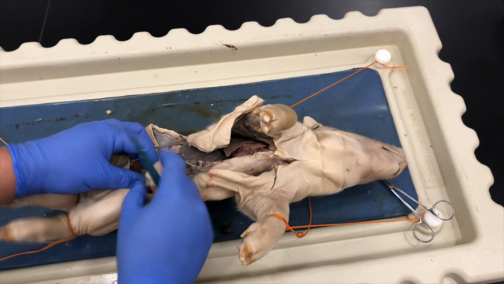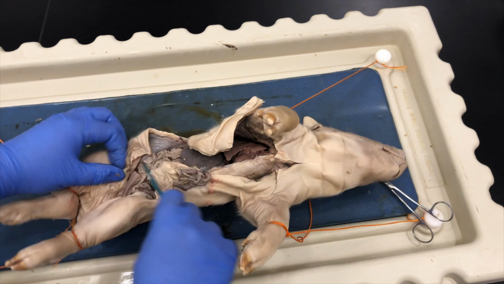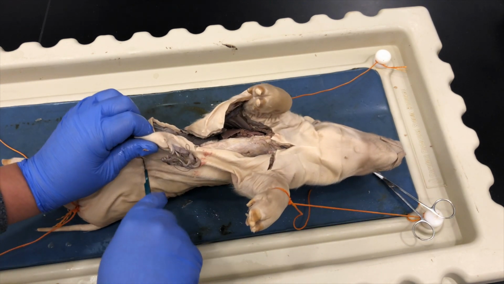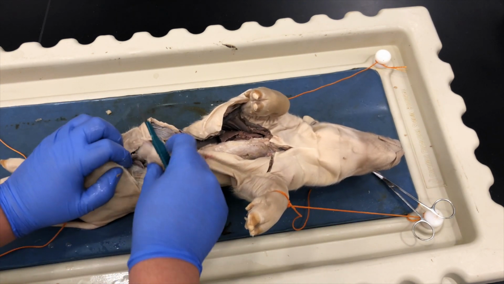Here I am beginning the incision towards the other side of the hind limb as well.